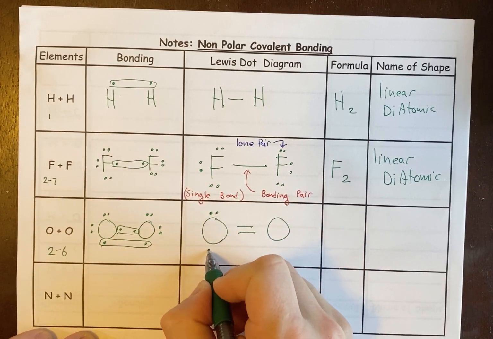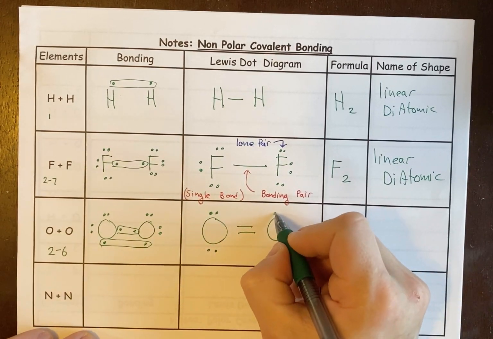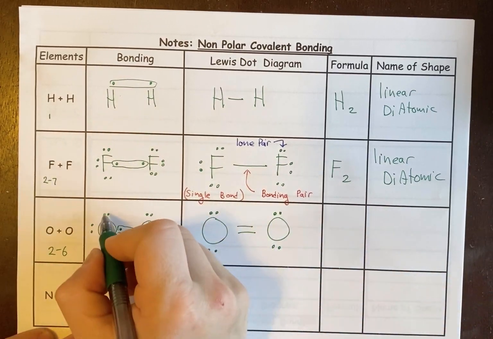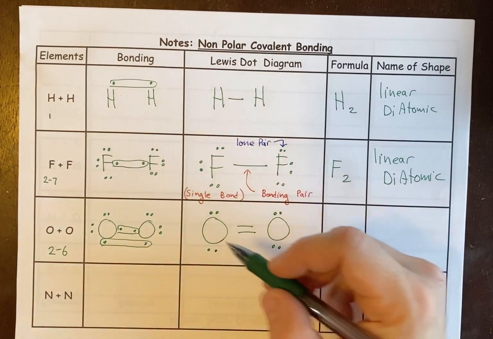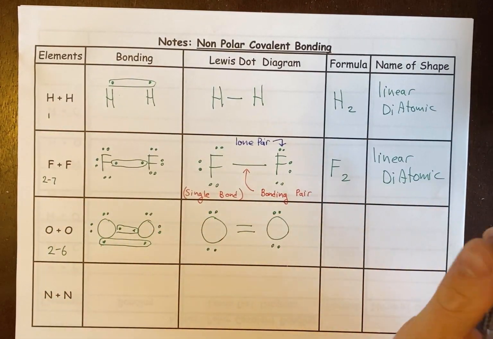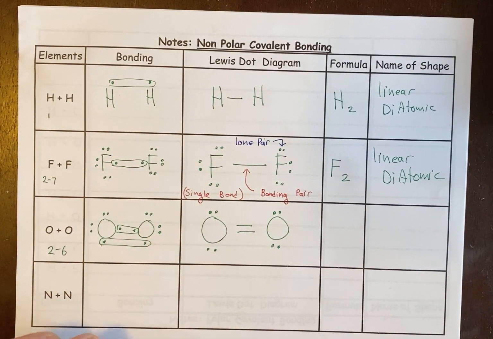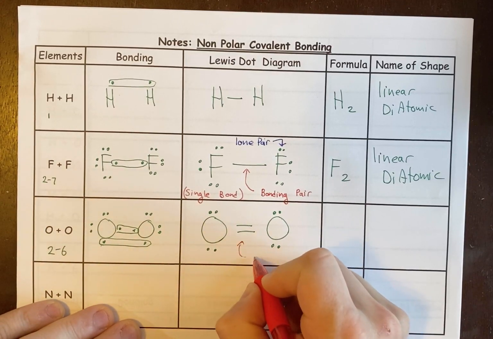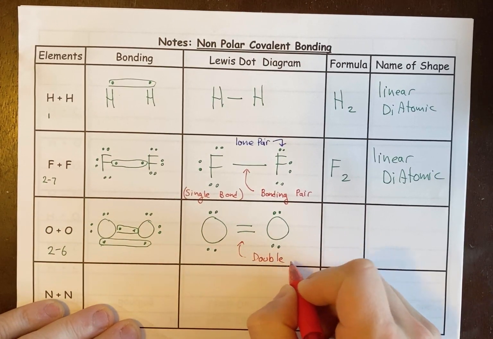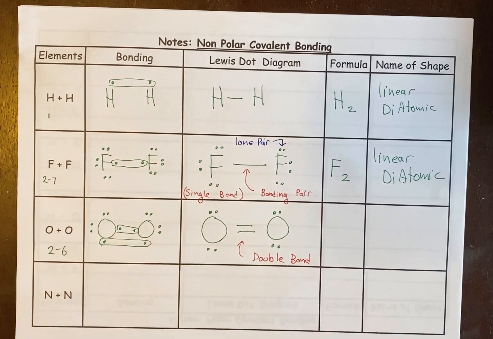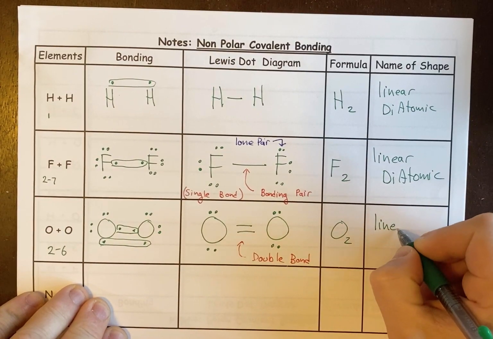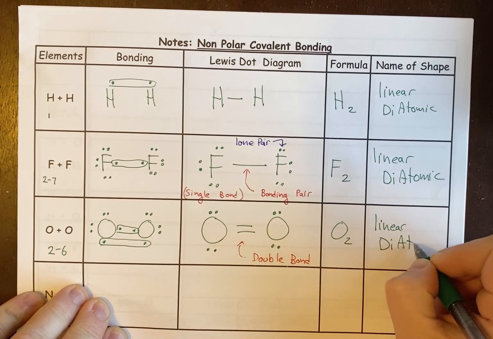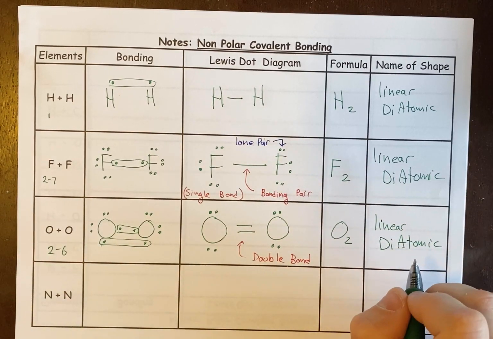Technically, I'm going to put the second pair underneath just to keep them symmetrical, but that's not really right. If you left them where they are, it's also not really right, but either is fine. The truth is a little more complicated, so we're not going to get into that. And this is called a double bond. Formula O2, and it's also linear diatomic.